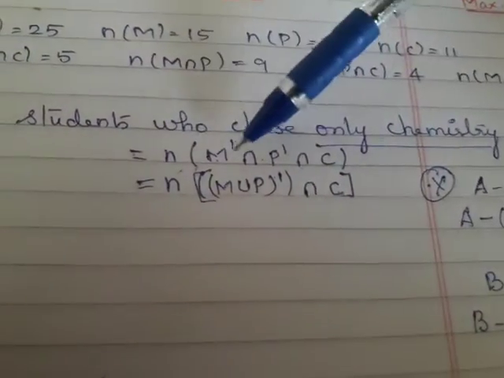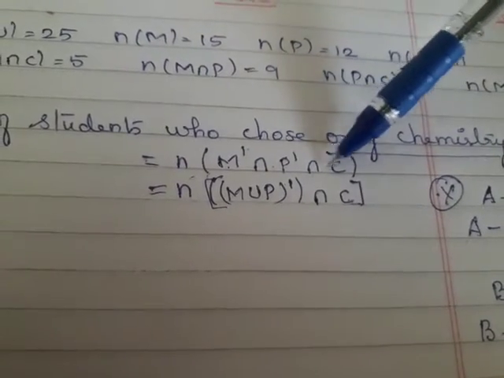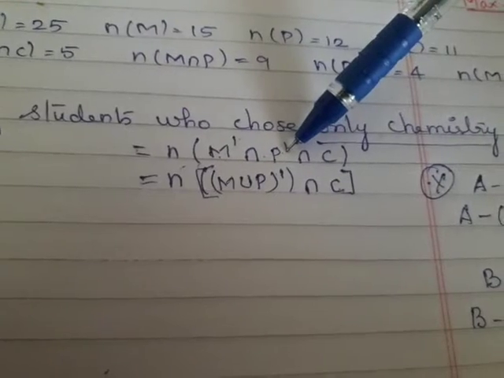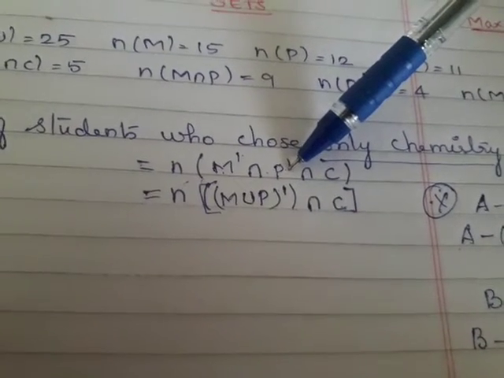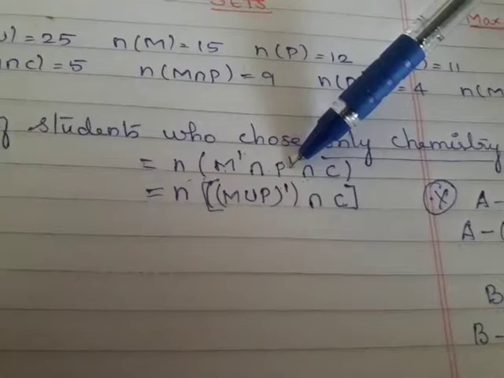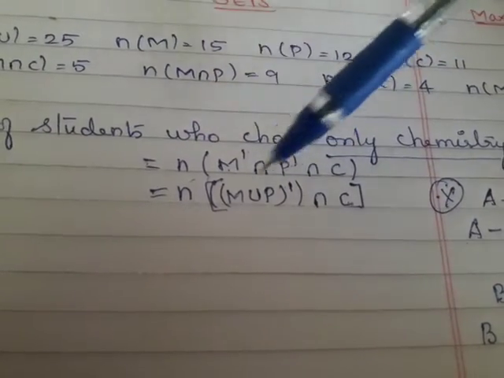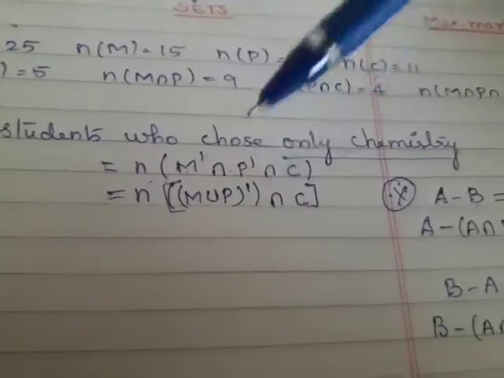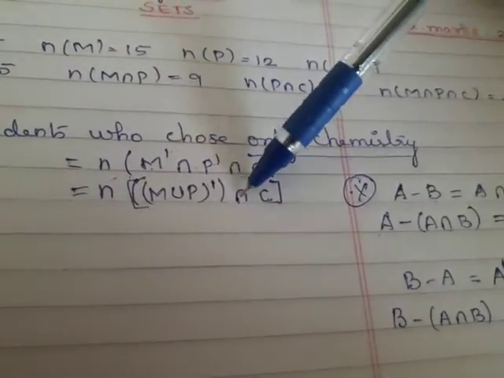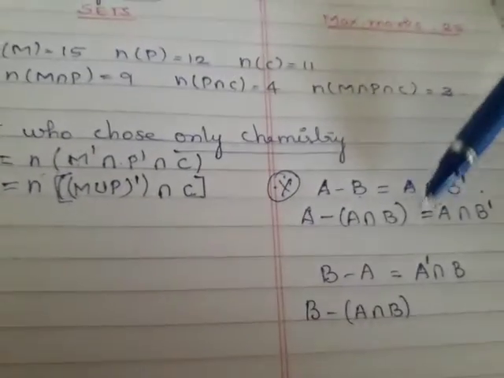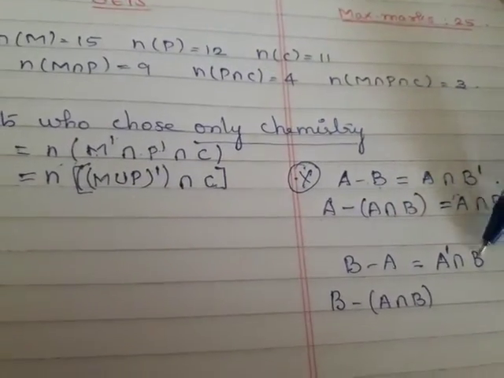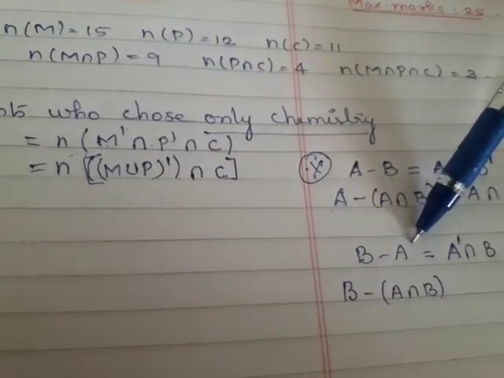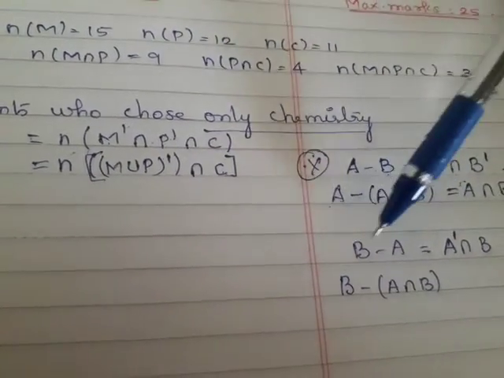So n of M dash intersection P dash intersection C. If M dash intersection P dash, that is A dash intersection B dash, immediately which law will strike your mind? De Morgan's law. What does De Morgan say? M dash intersection P dash is nothing but M union P the whole dash. Okay? Now how is this? A dash intersection B. See here, A dash intersection B can be written as B minus A. The second set should be written first, minus A.